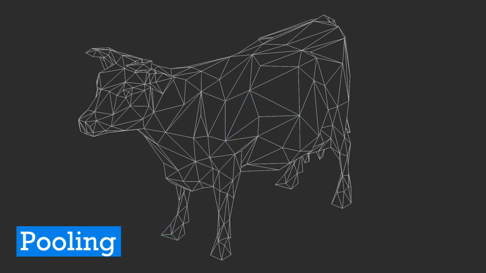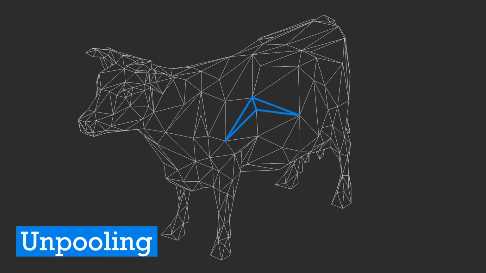Pooling is based on the edge collapse operation, where an edge shrinks until it becomes a vertex, while unpooling reverses pooling using a memory of previous mesh states.